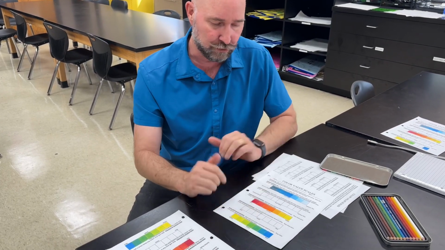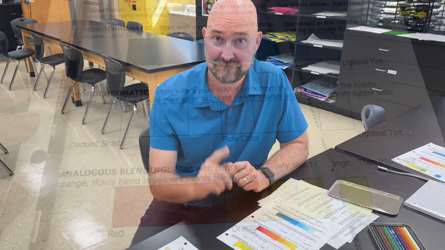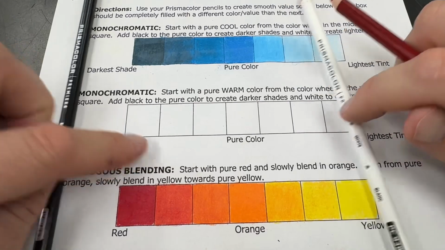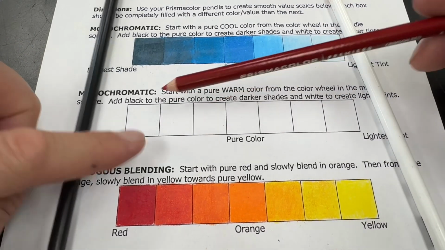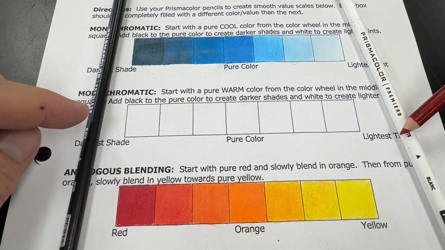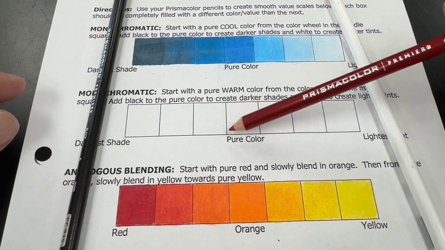Let's try to make some beautiful looking color value scales, and then we can start getting into the color parts of our projects. All right, I'm gonna start on this monochromatic scale. Again, a shade is adding black, and a tint is adding white. Pure color, I might stick with one of the primary colors or something simple.